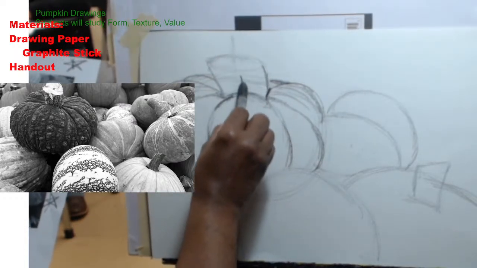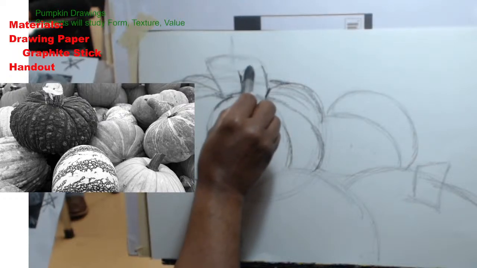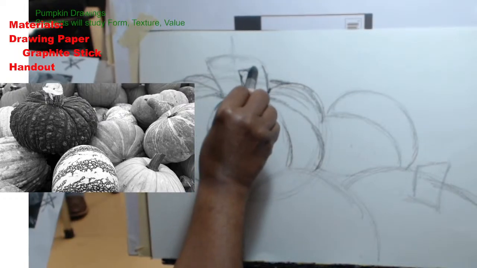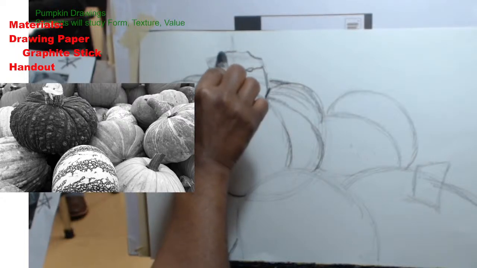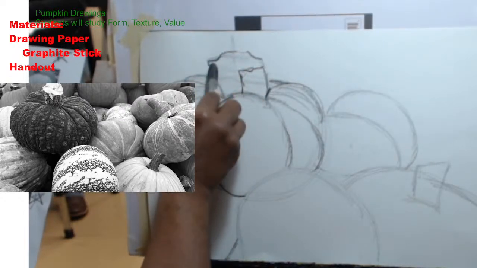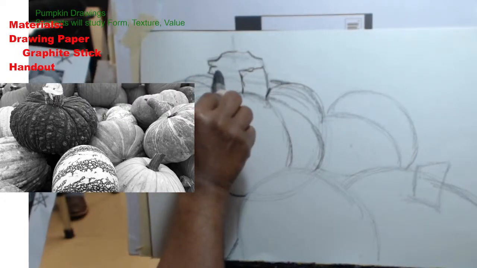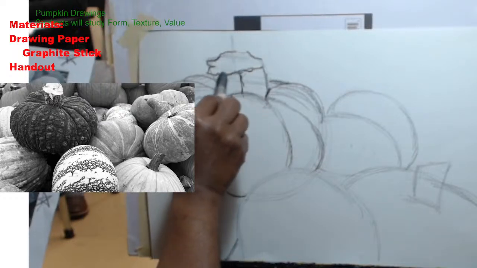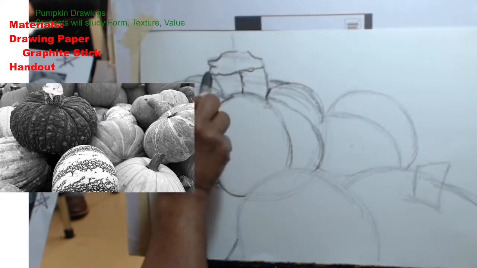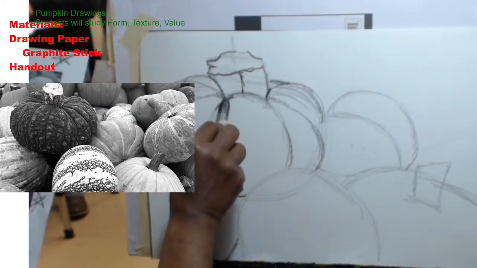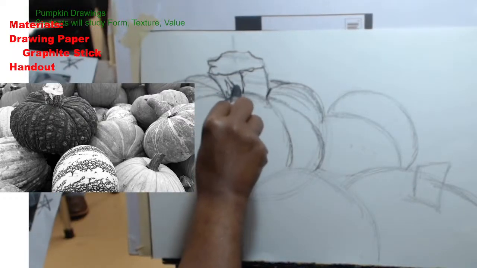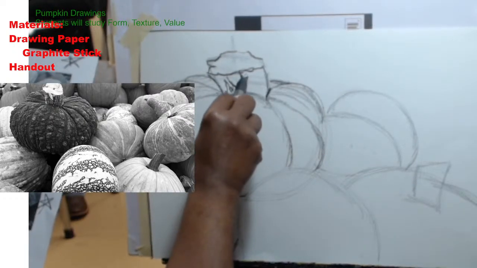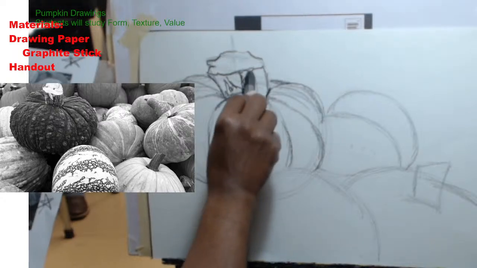I'm gonna stop talking because I got a brainstorm, but you can see what I'm doing so you won't get lost, because I am drawing what I see on the handout, the same thing that you are going to be doing. And showing texture.